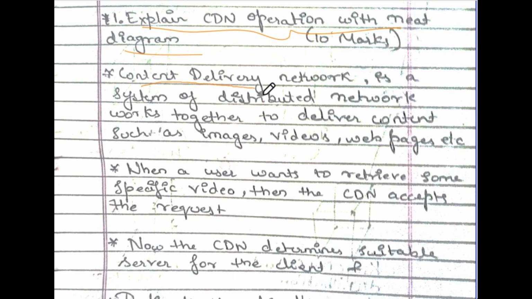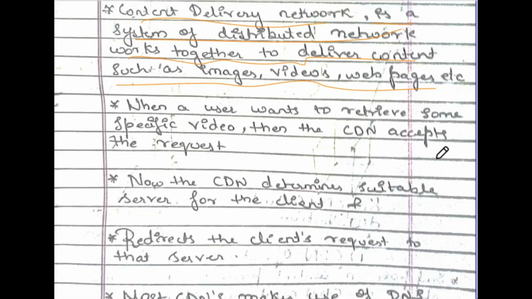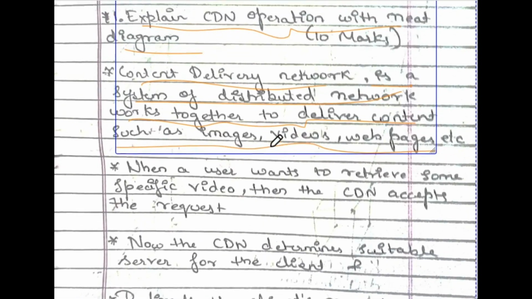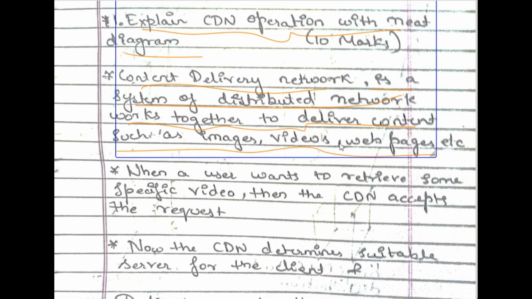CDN is Content Delivery Network. It is a system of distributed networks that works together to deliver content such as images, videos, web pages, etc.